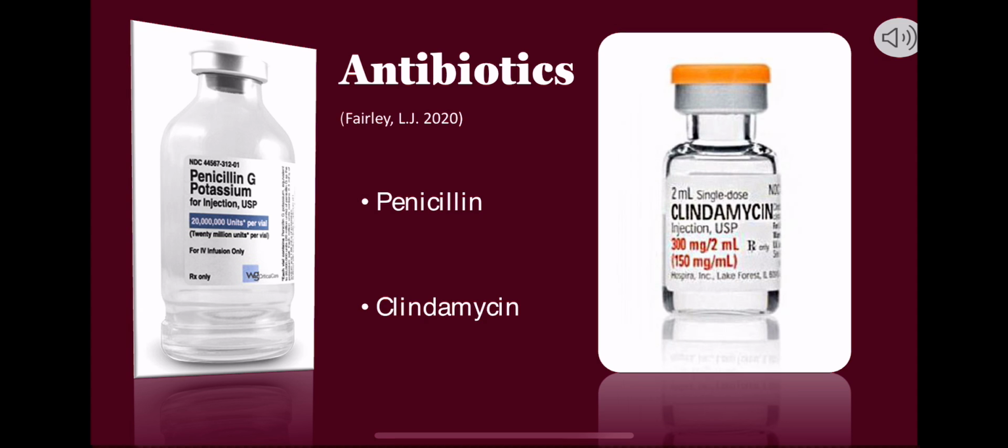First, antibiotics are used to minimize bacteria. Specifically, penicillin and clindamycin get inserted through the vein.